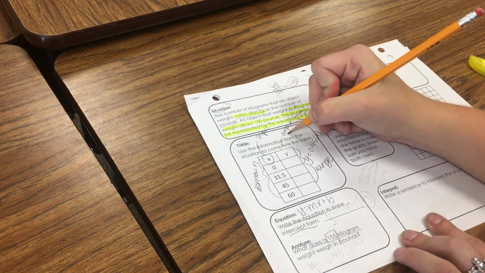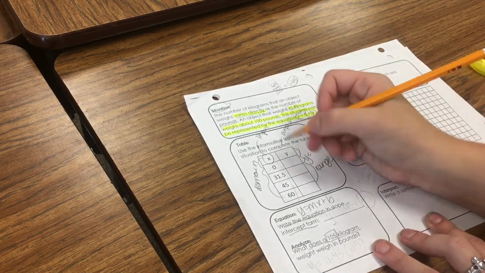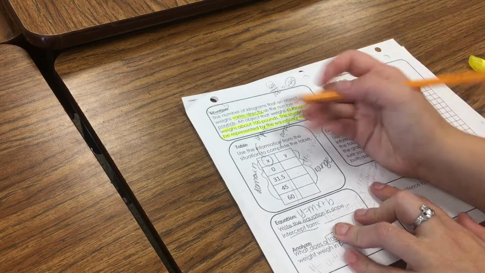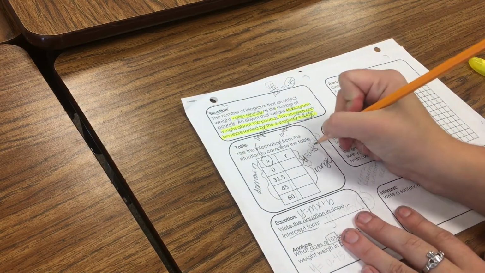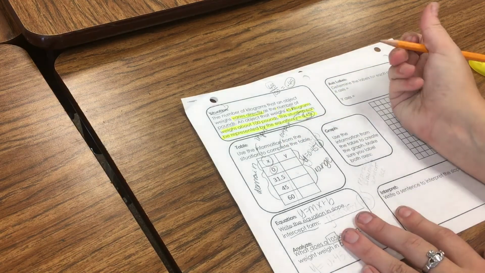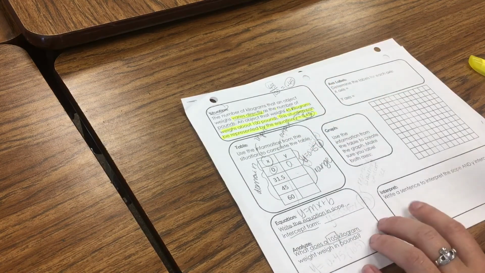So in order to find my y's, I take these x values and plug them into my equation. In the very first one, I'm going to take y equals 0.45 and substitute x with the value 0. 0.45 times 0 equals 0. So when x equals 0, y equals 0.